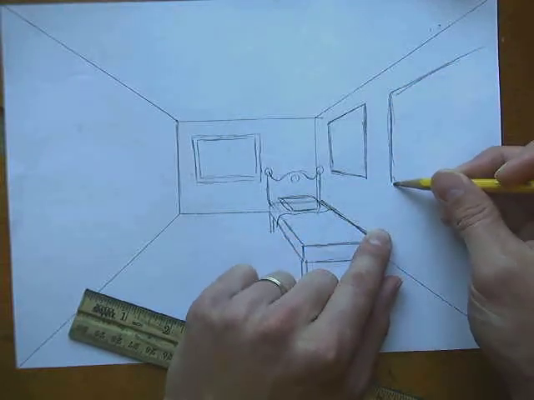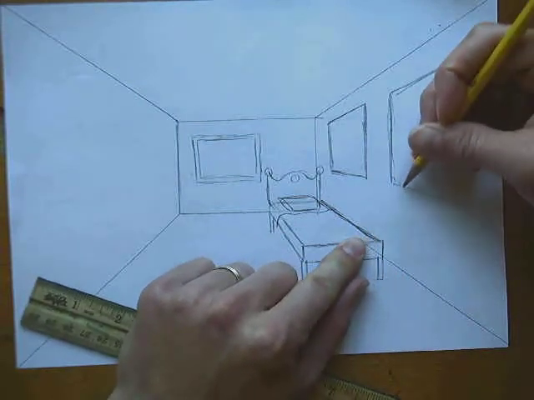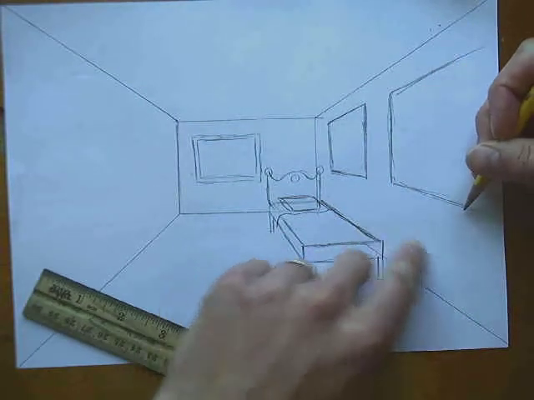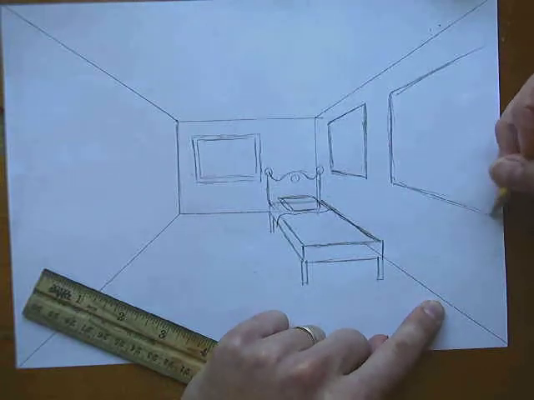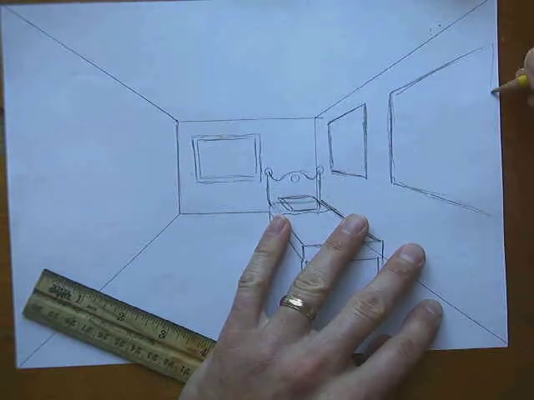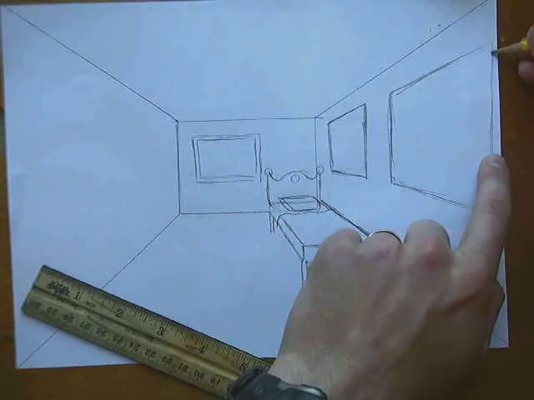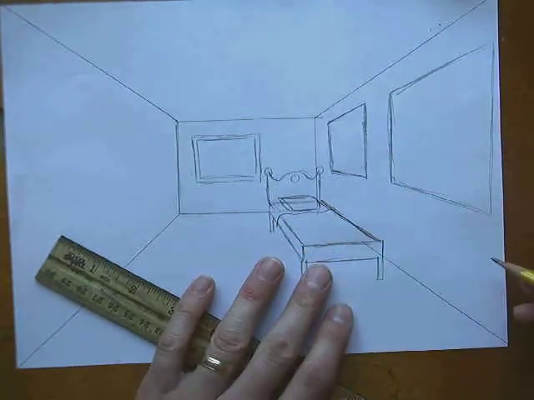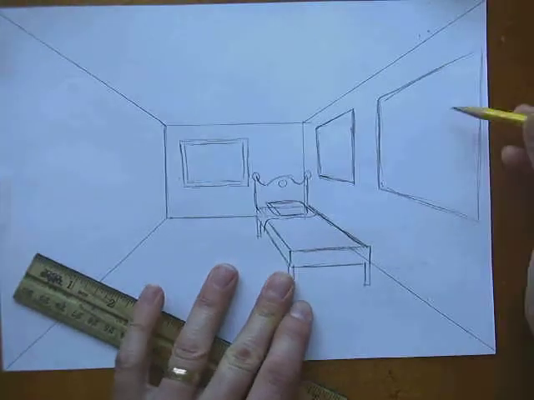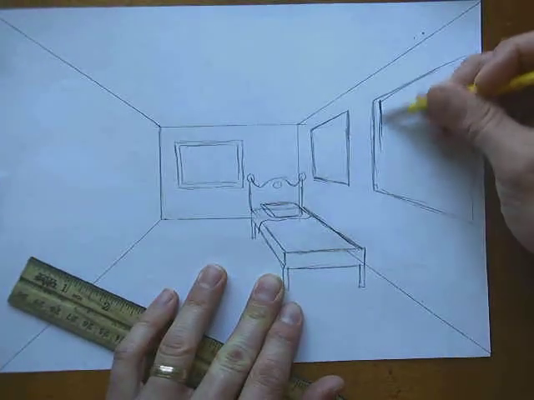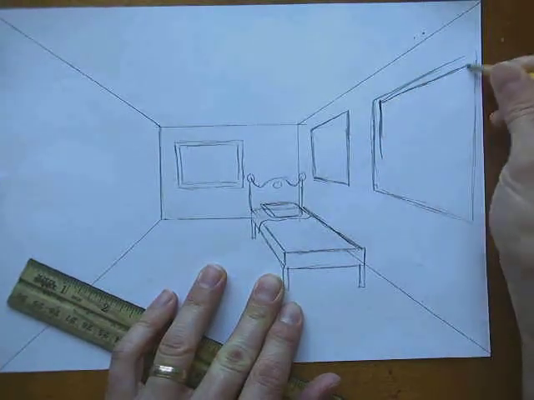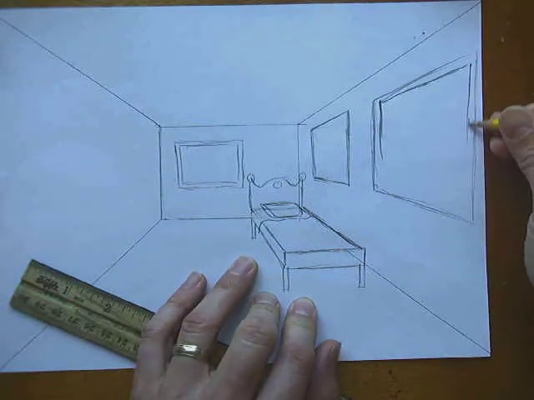Same would be true if I was drawing a TV on this wall. What I would actually do is draw this line and then a diagonal line imitating that one for the bottom of my TV, that one for the top, and then connect it so this end looks taller than this end.